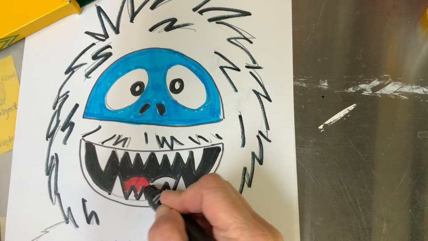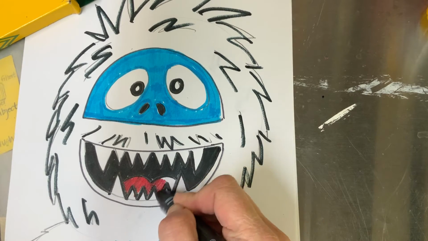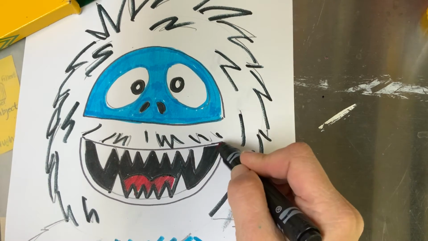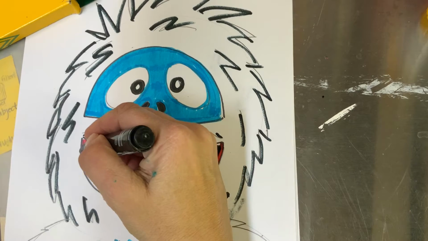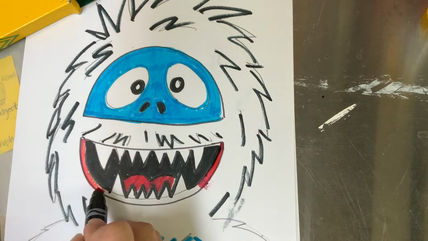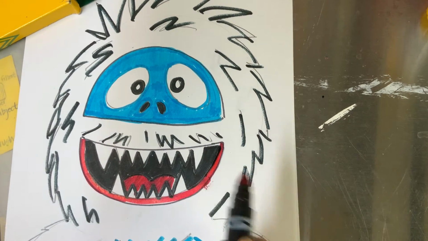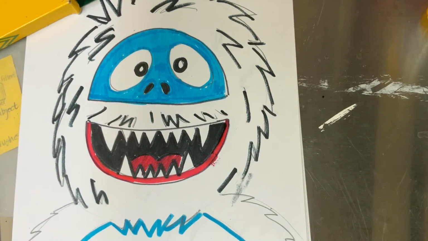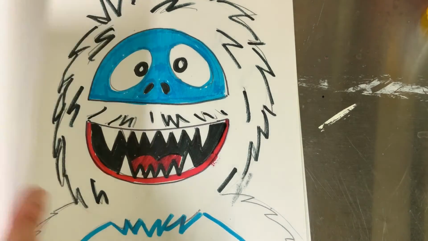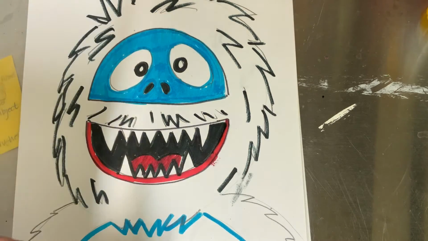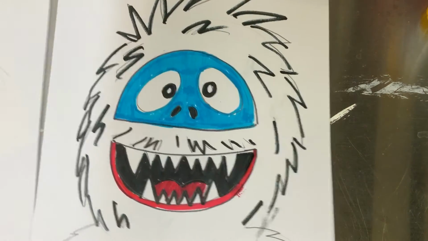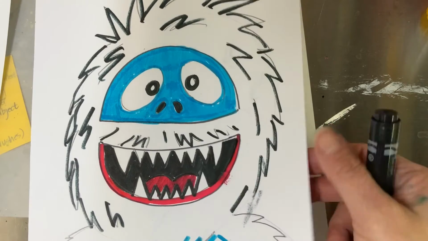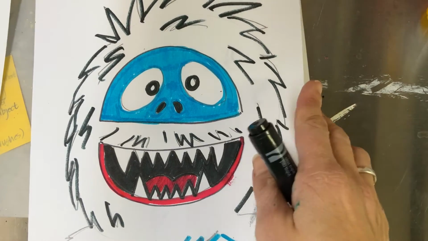Now, real quick, I know there's a new movie out called Abominable. Okay, so this is what you would call an abominable snowman. They call this because he's white. So in this new movie, the Yeti, or the Abominable, looks a little bit different. So I'm going to show you how to draw that one too, and then we can compare them, because they definitely are a little bit different.